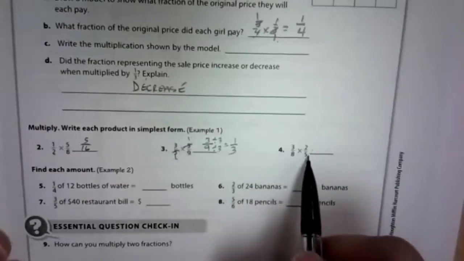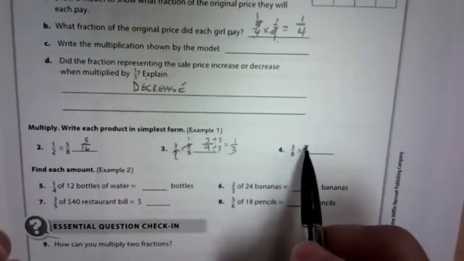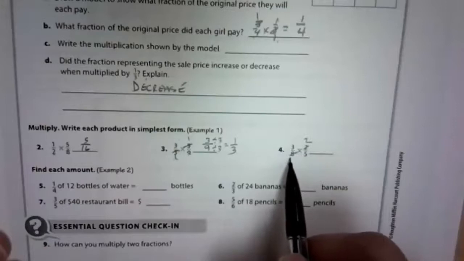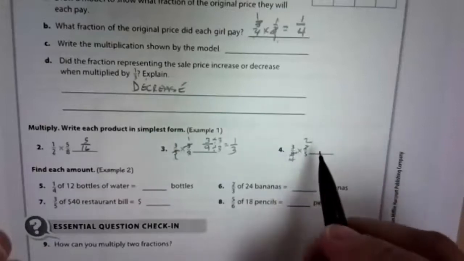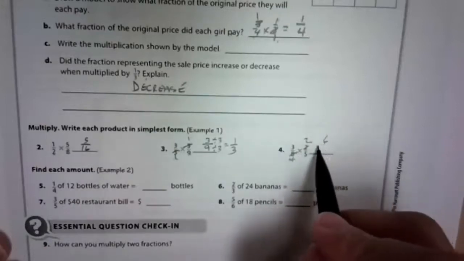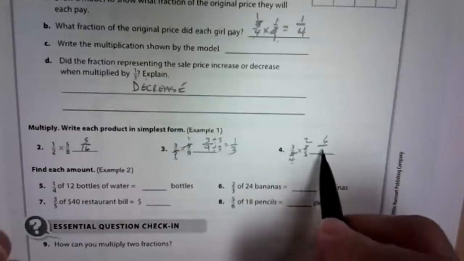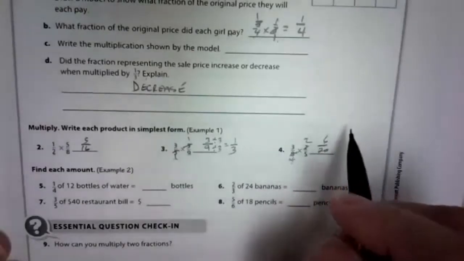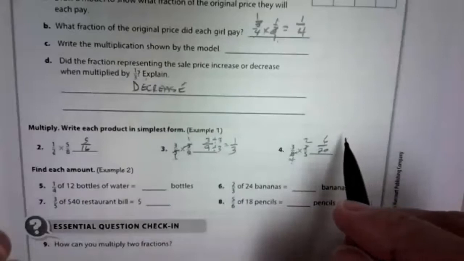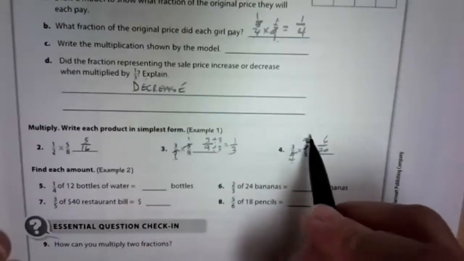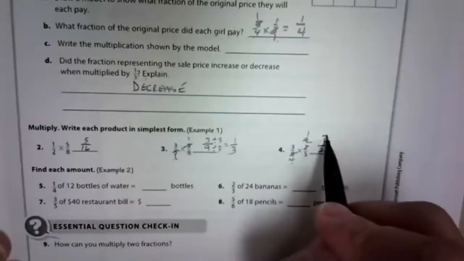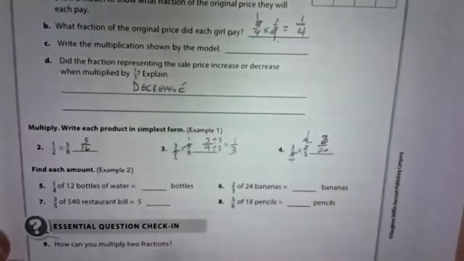Number 4. Both of these are divisible by 2, 2 and 8. So then you have 3 times 2 is 6 across the top. 4 times 5 is 20 across the bottom. Oh, wait a minute. That should be 1. 1 times 3 is 3. There you go. 3 20s.